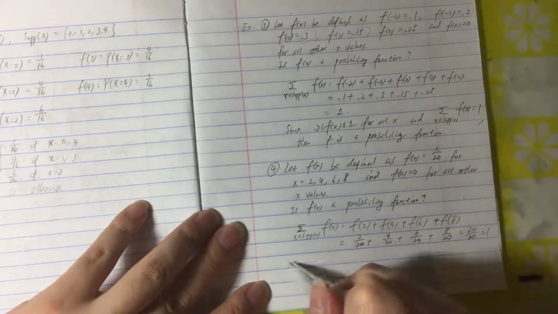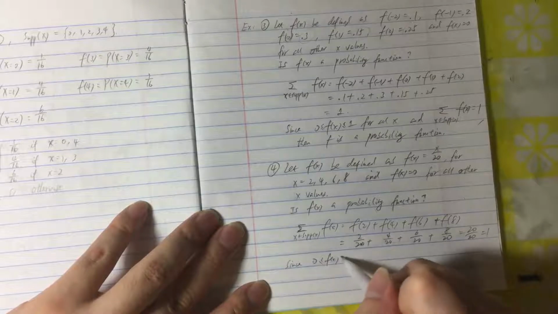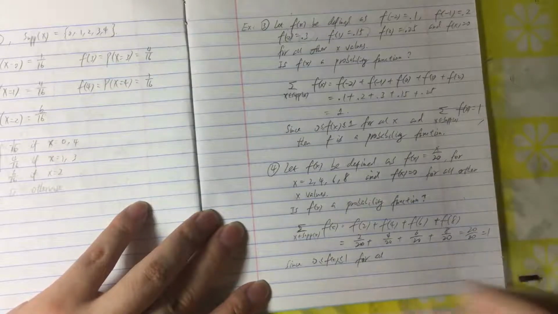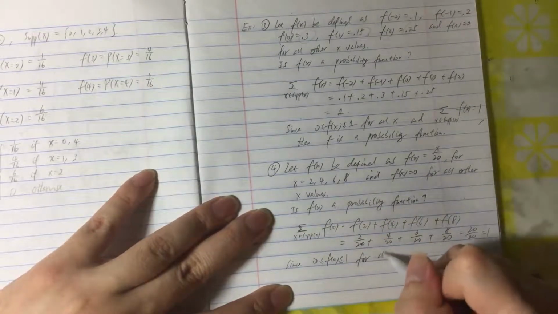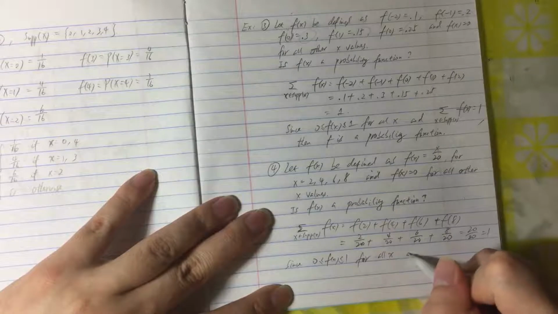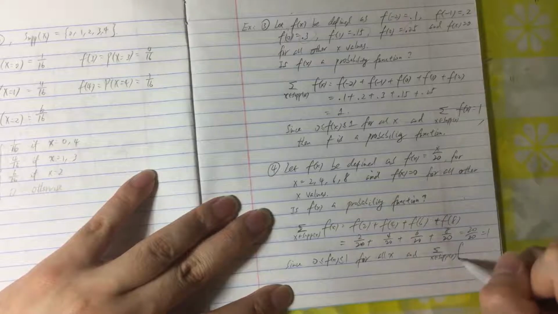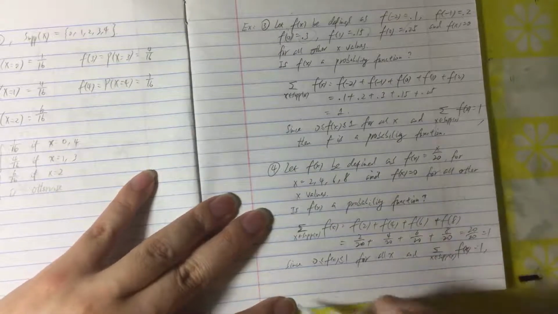So, since f of x is between 0 and 1 for all x in the support, and the sum of all x in the support is 1, then f is a probability function.